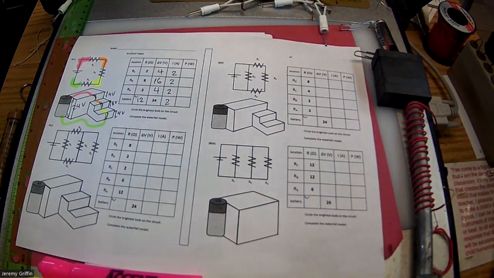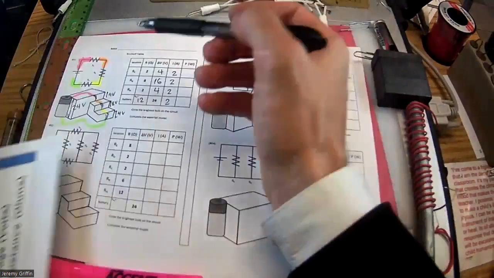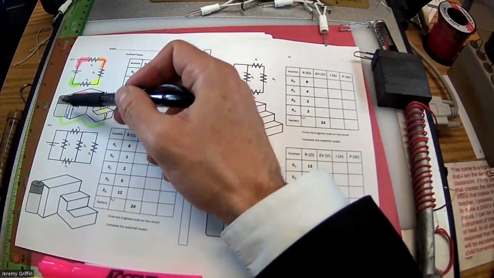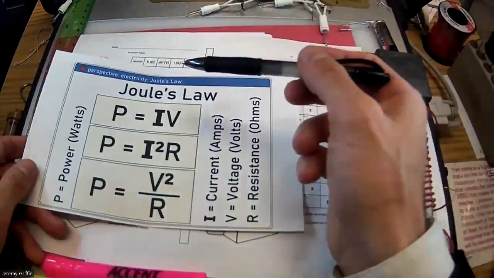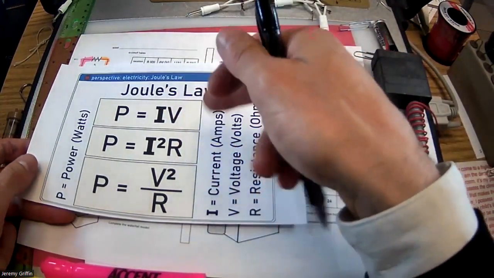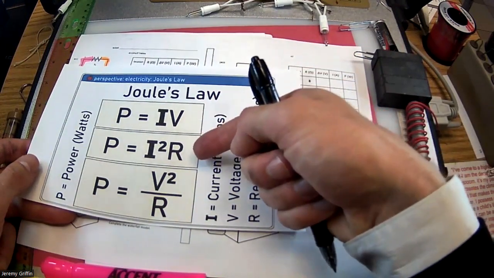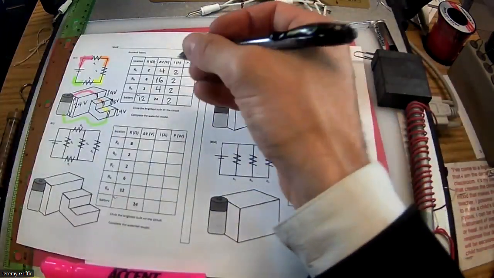How many watts? Right now, watts is like a rate of energy. So what's the rate that either the battery is pumping out energy or that each of these is consuming energy? You can use any one of these. They're all the same. You can substitute Ohm's law into this and derive any of these. I could go current times voltage. I'm going to do that, current times voltage. You could also do either one of these. Sometimes those are easier for different reasons.